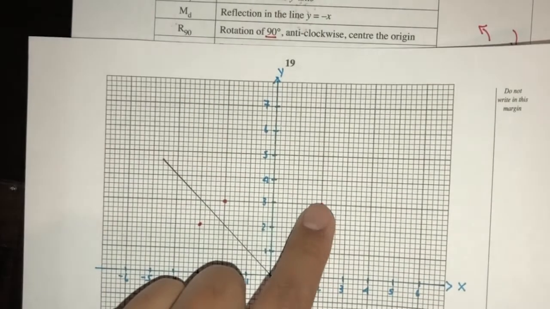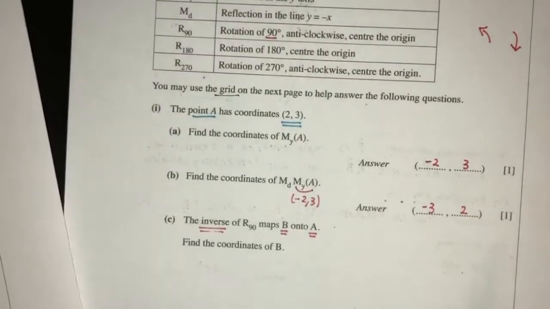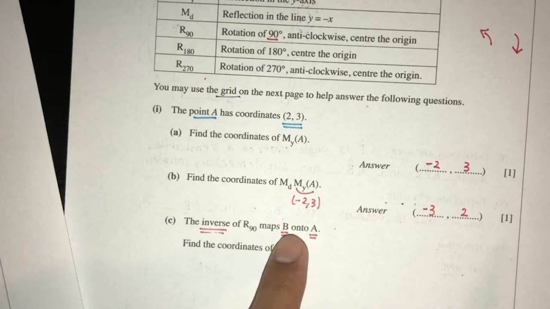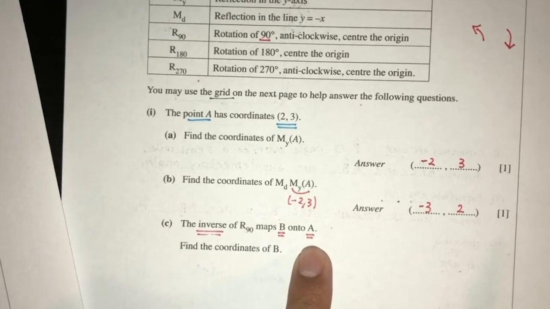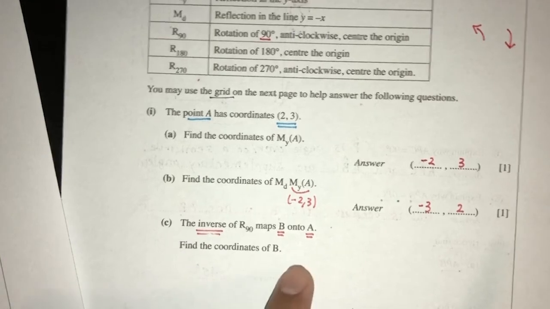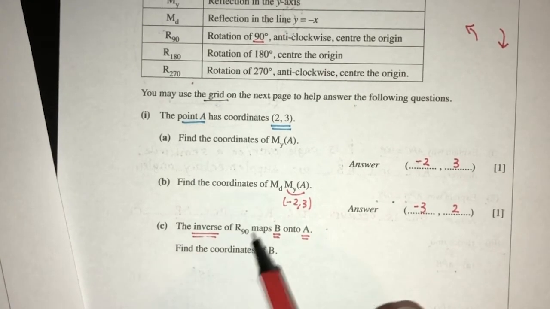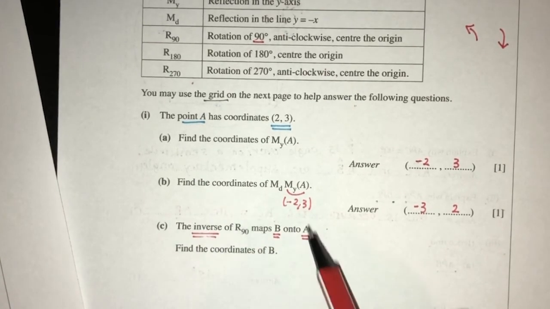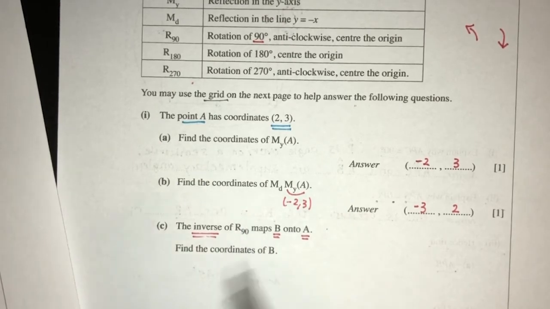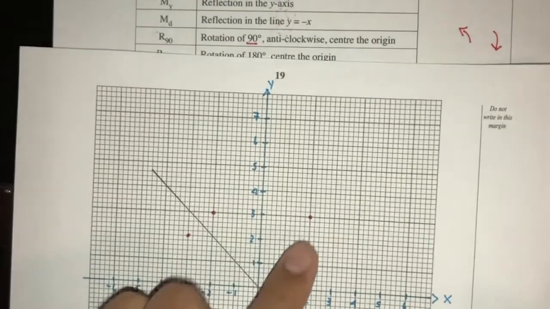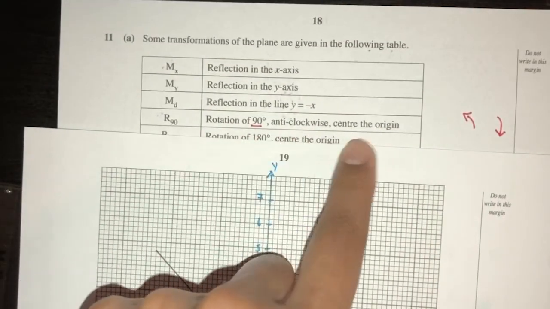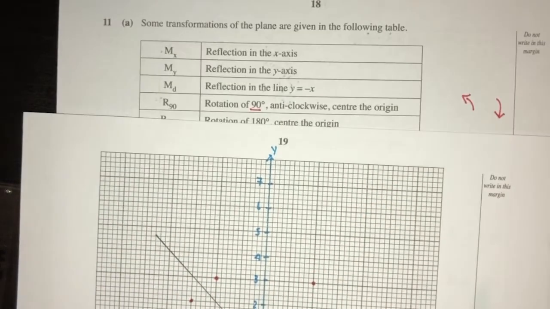So A is this point, remember. So we are saying that the inverse of this maps B onto A. So basically this one maps A onto B, if that makes sense. So we take the inverse of this to map B onto A. So to map A onto B, you have to use this rotation. So go to your point A and rotate A anti-clockwise 90 about the origin.